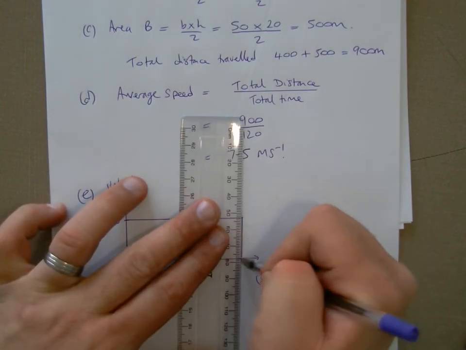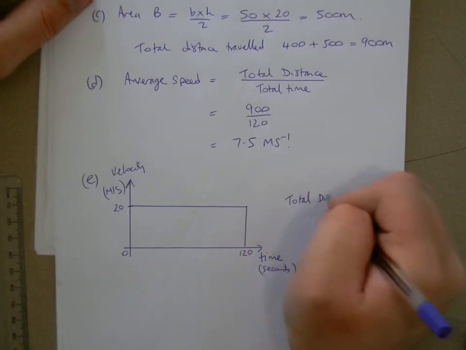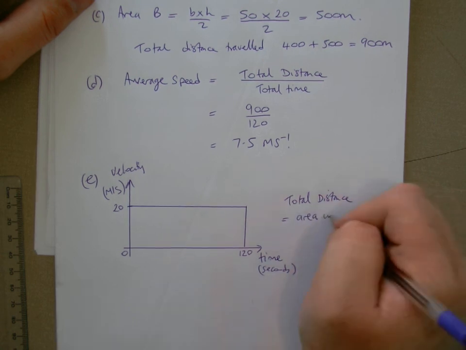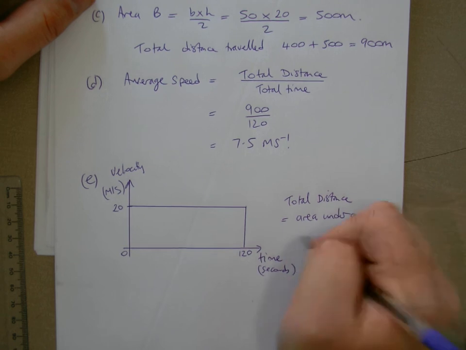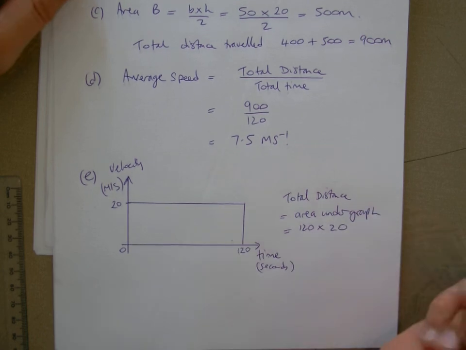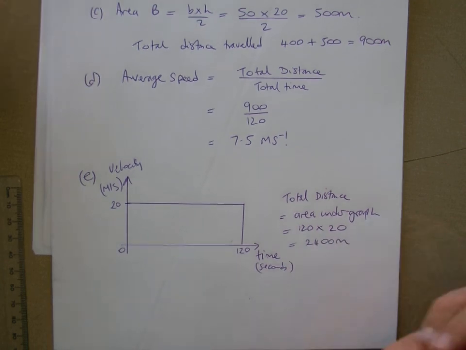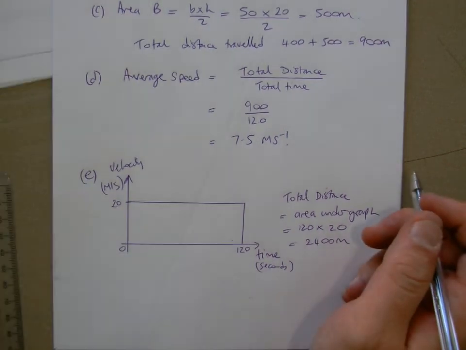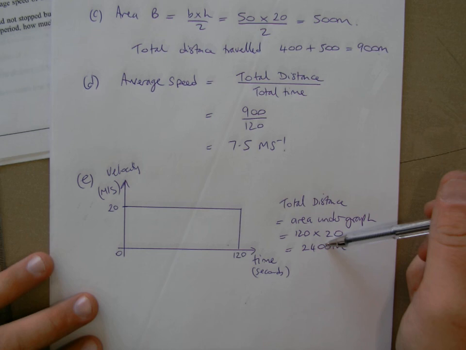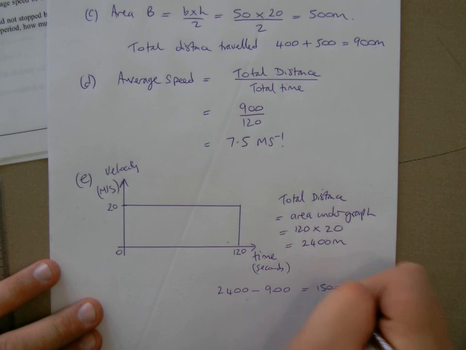So what we can do then is work out the total distance here, and that, remember, is the area under the graph, okay? Now, because it's a rectangle, it'll just be the length, which is 120, times the height, which is 20. So that would be 2,400 meters. That's what it would have covered. But the question is asking how much further would it have travelled? Well, it's travelled 900 with a stop, 2,400 had it not stopped, so it would have travelled 1,500 meters further.